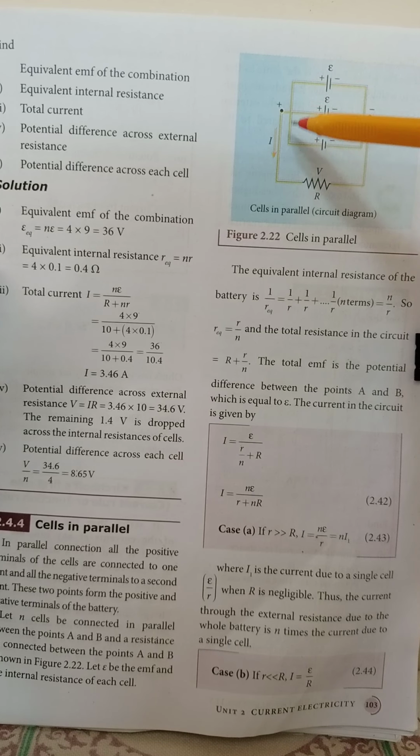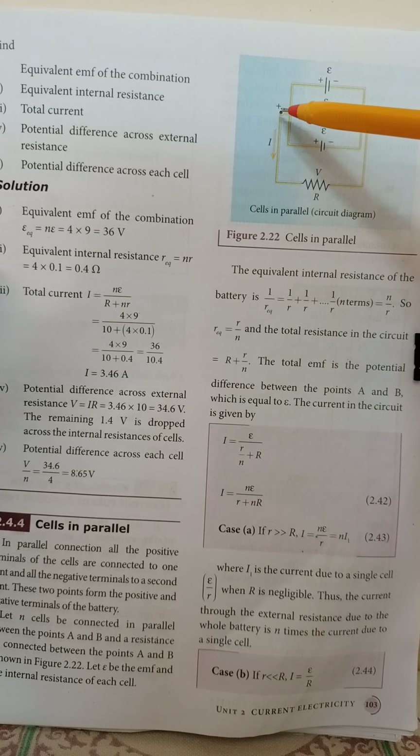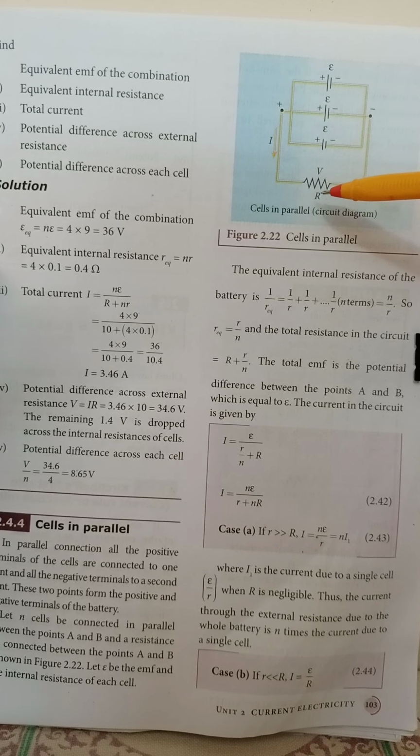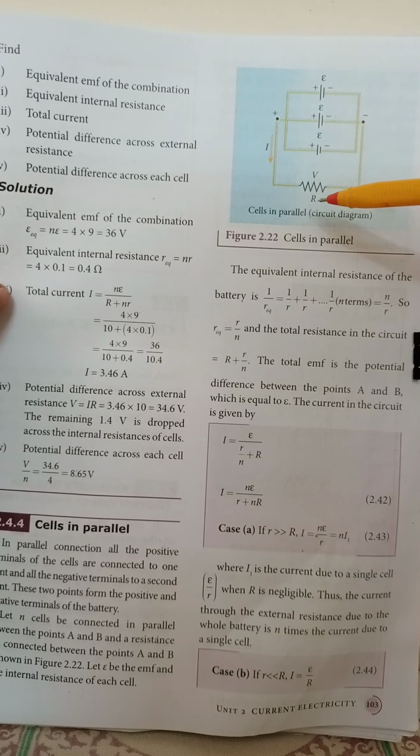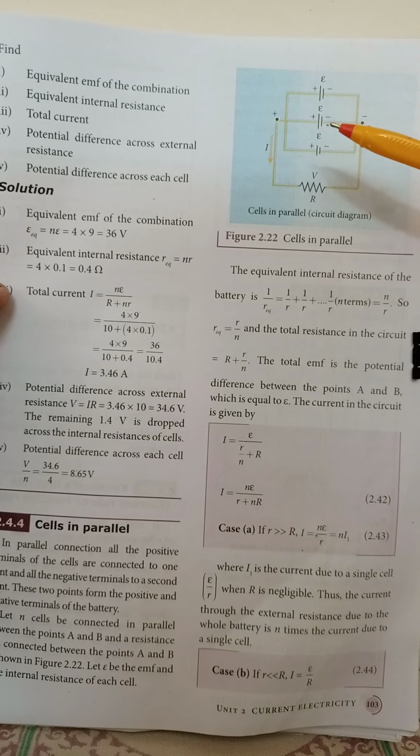That is, all the positive terminals of the cells are connected to one end and all the negative terminals are connected to the other end, so that this forms the positive terminal of the battery, and this the negative terminal, and these two ends are connected to the external resistance capital R. Each cell has an internal resistance small r and the same EMF E.